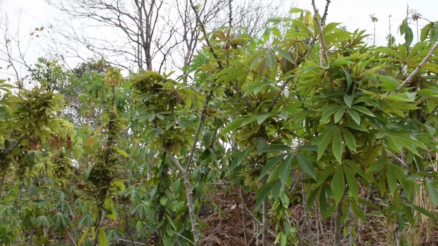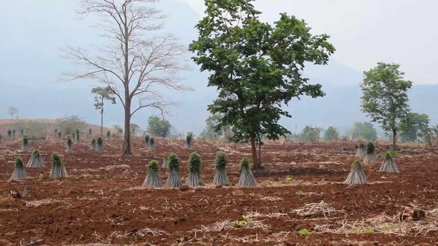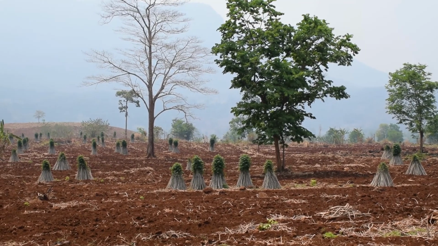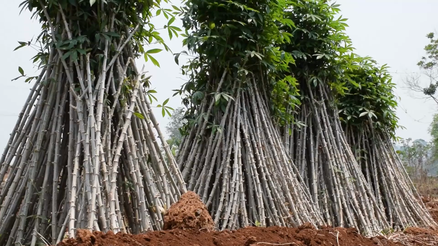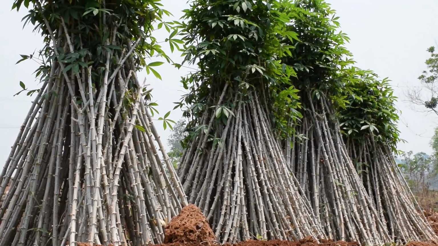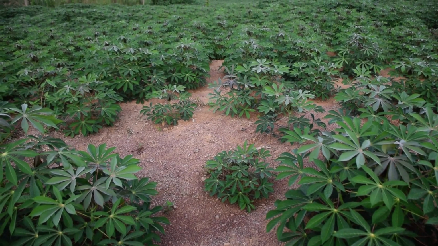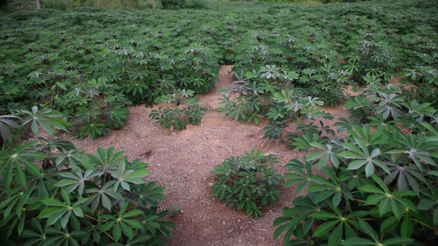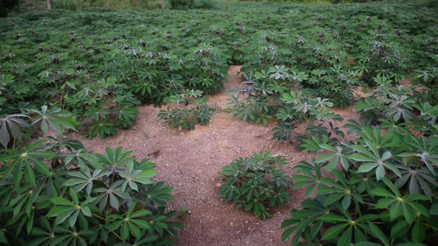The disease can spread in two ways. First, using infected planting materials from other sources to plant. This is because bacteria stays inside the cassava stem. And second, small flying insects transmit the phytoplasma from one plant to another.